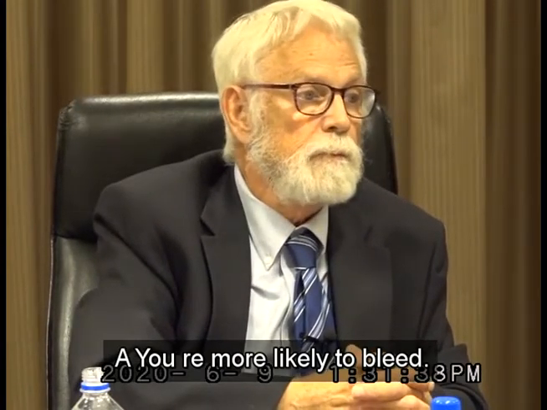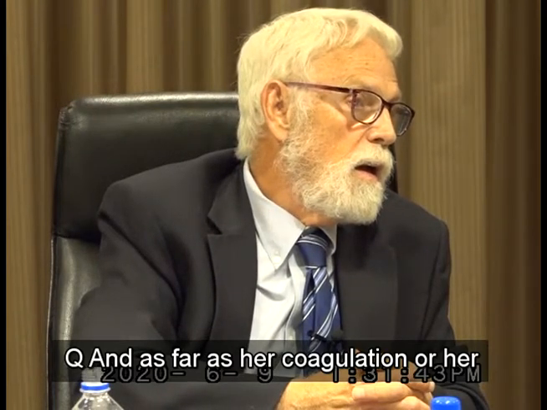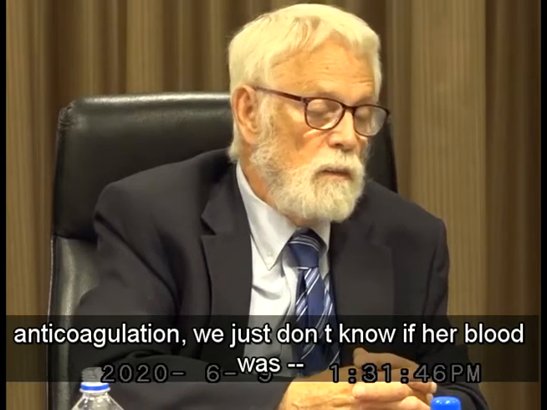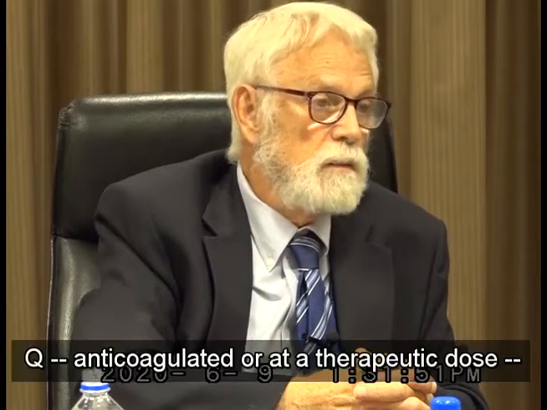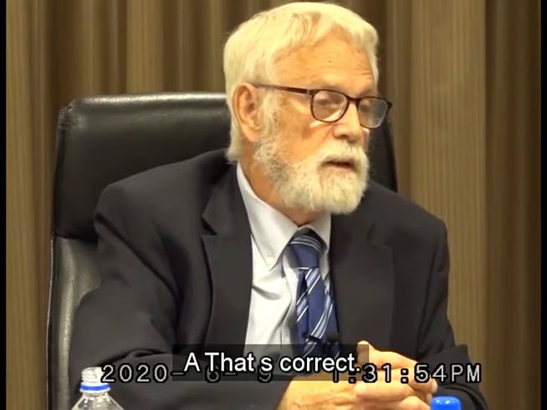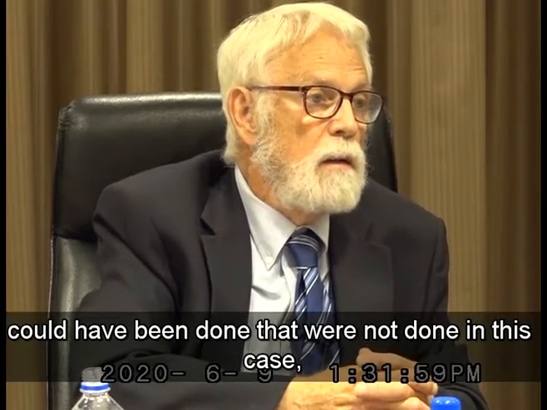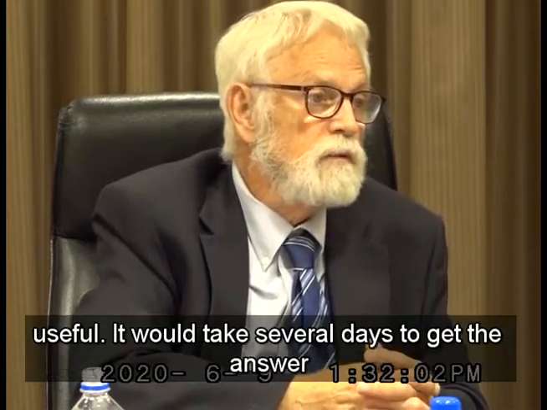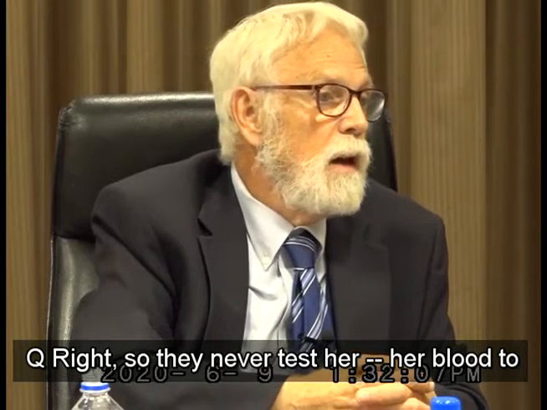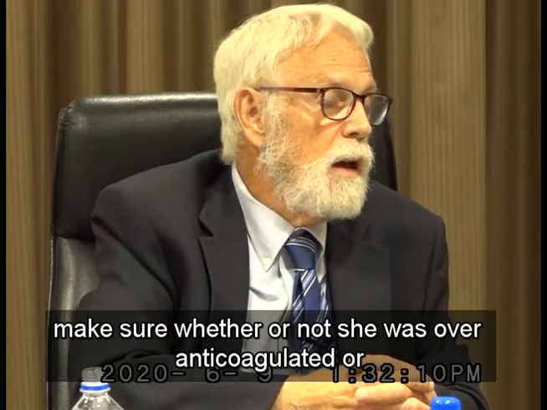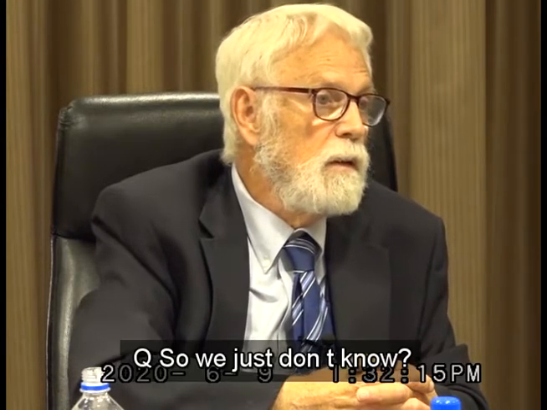Okay. And as far as her anticoagulation, we just don't know if she was over anticoagulated or under anticoagulated or at a therapeutic dose. That's correct. Because there were tests that could have been done that were not done in this case, correct? They were basically not available or useful. It takes several days to get the answer back. So they never tested her blood to make sure whether or not she was over anticoagulated or under anticoagulated, correct? That's correct. So we just don't know. We don't know.